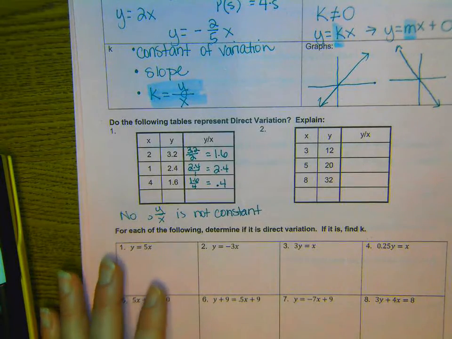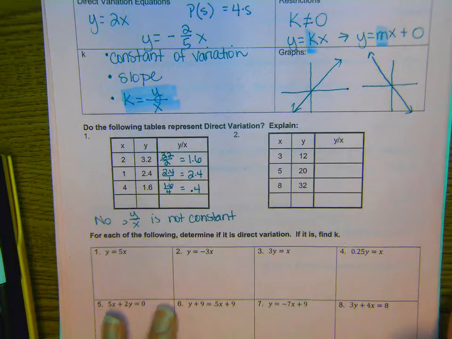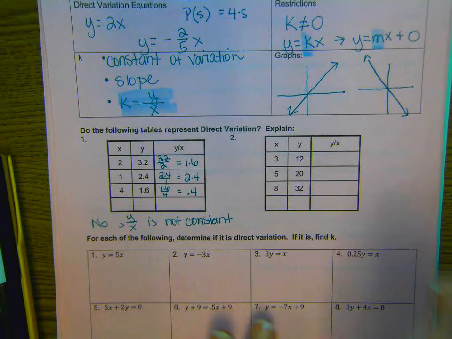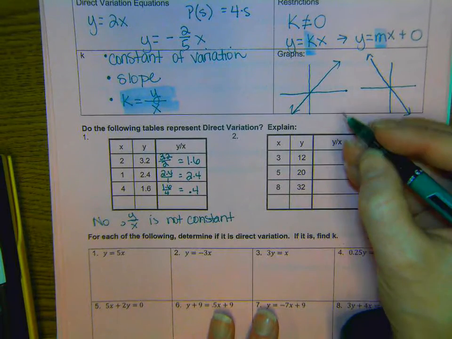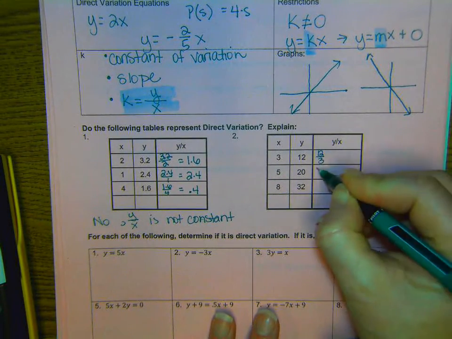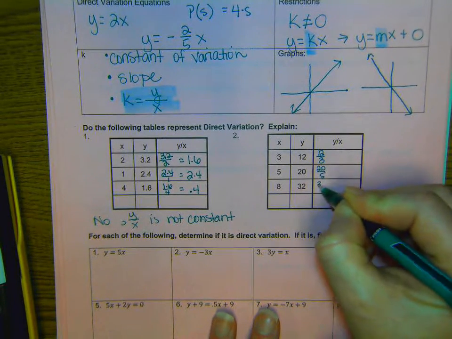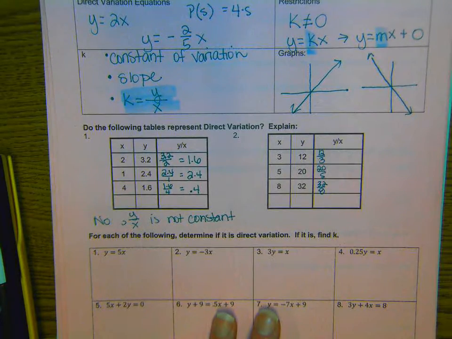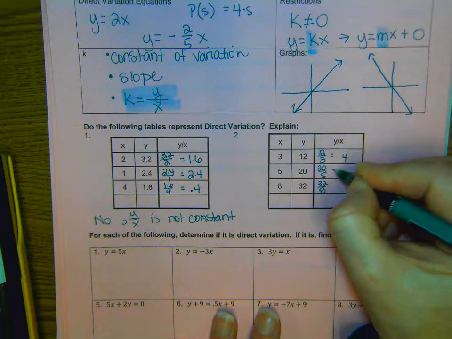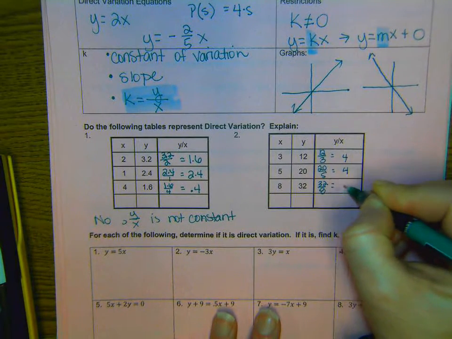Okay. Let's try these. Y over x. 12 over 3. 20 over 5. 32 over 8. What do we get? 4 and 4 and 4. What do you think? So is this direct variation? Yes.